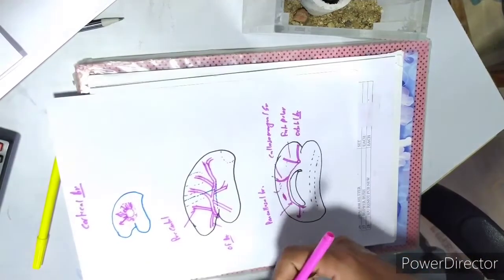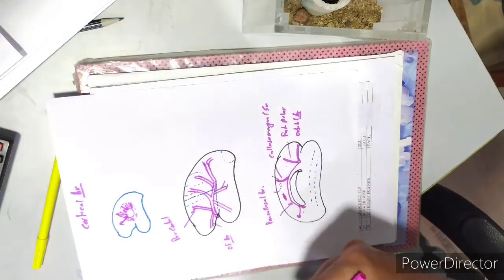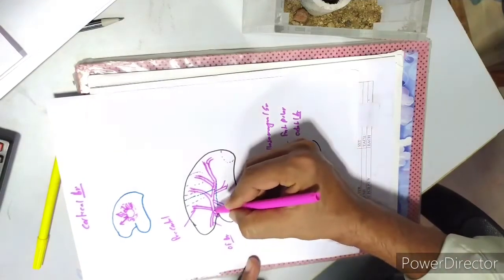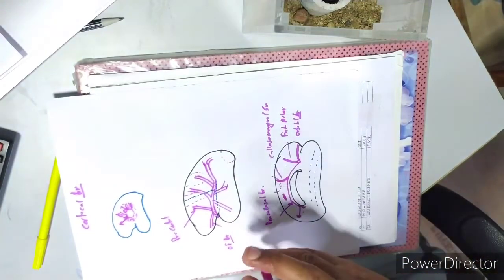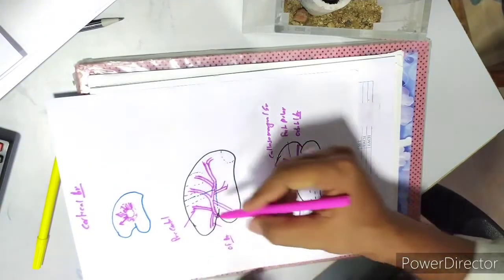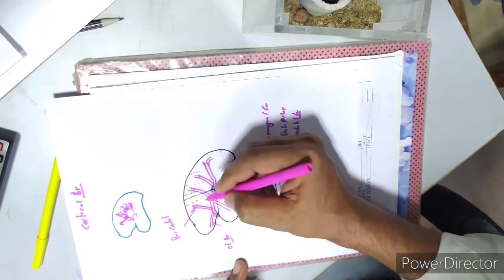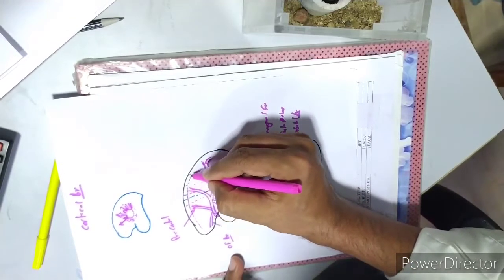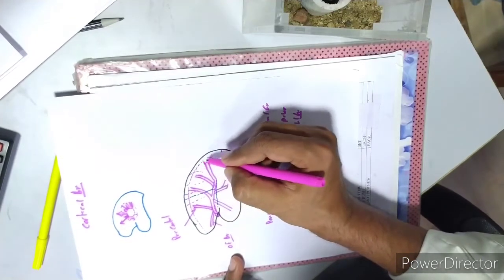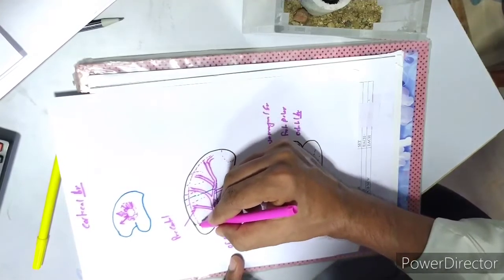Clear? Now, what happens when thrombosis of the middle cerebral artery occurs? It gives rise to hemiplegia of the opposite side, because most of the body is represented on the lateral side of the cerebral hemisphere. The superomedial strip is not supplied by the middle cerebral artery, as I told you; it is supplied by the anterior cerebral artery.